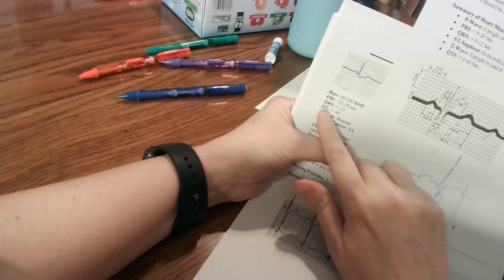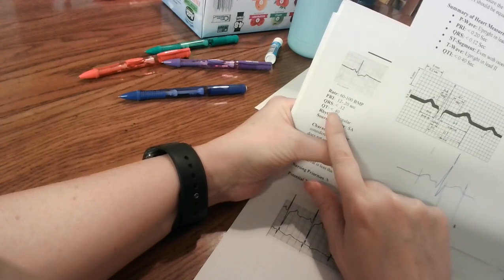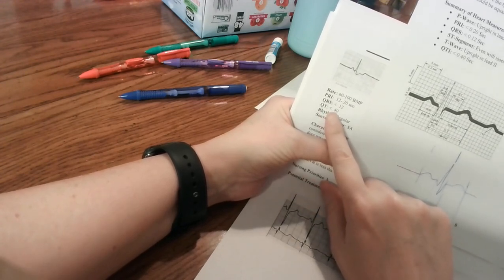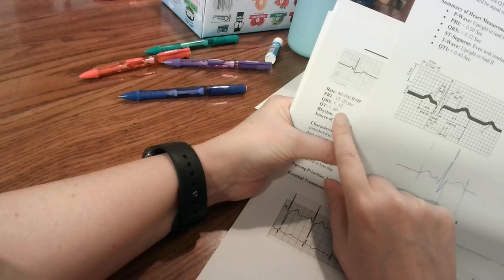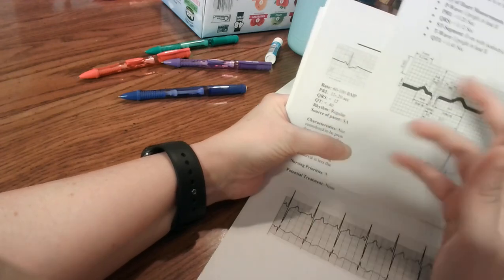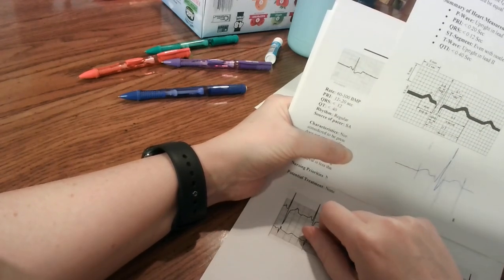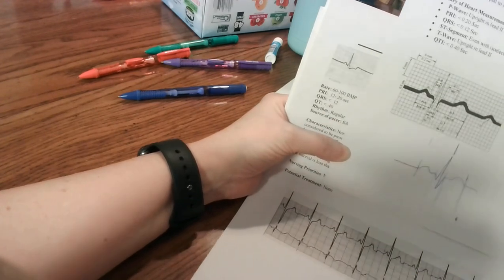And they put the QT interval on here. That is important because patients that might have a longer QT have a risk of having an R on T, especially if they become tachycardic, and a lot of medications affect that.